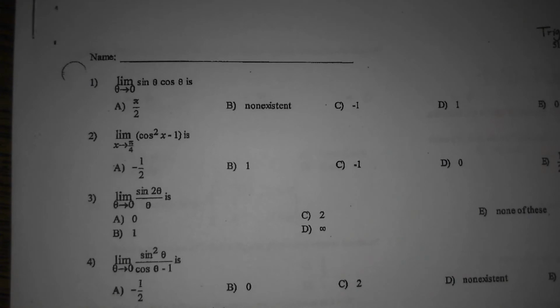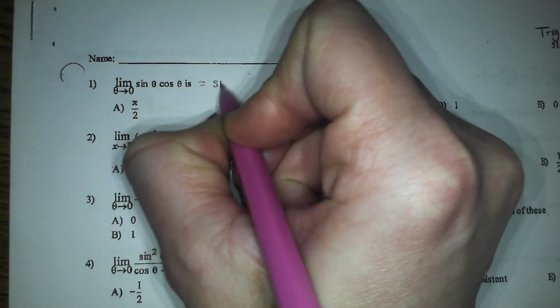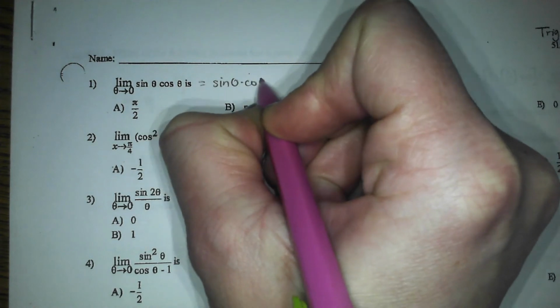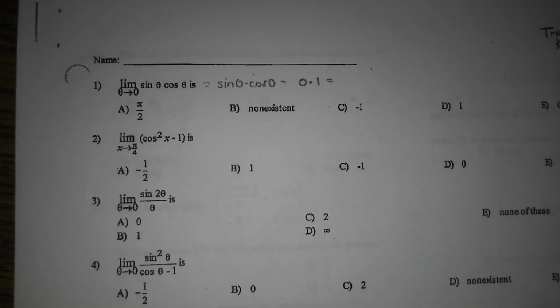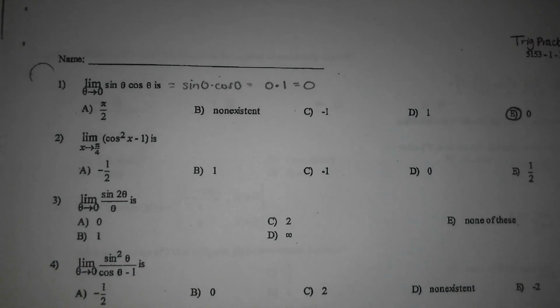So if I plug in 0, I get the sine of 0 times the cosine of 0, which is 0 times 1, which is 0. Option E.